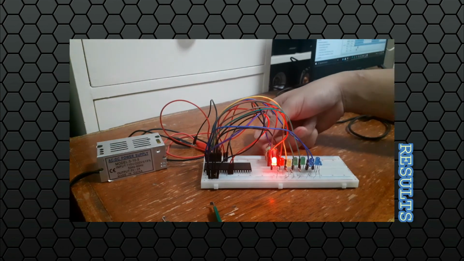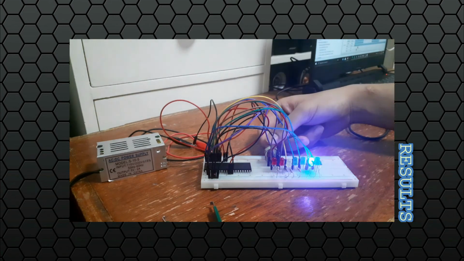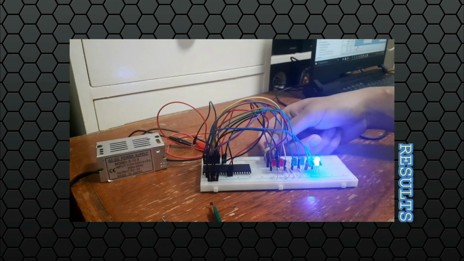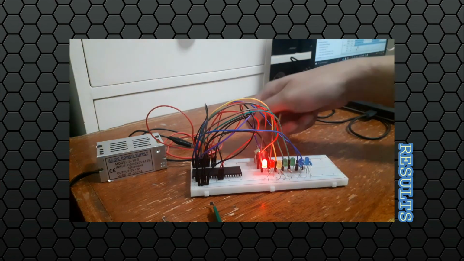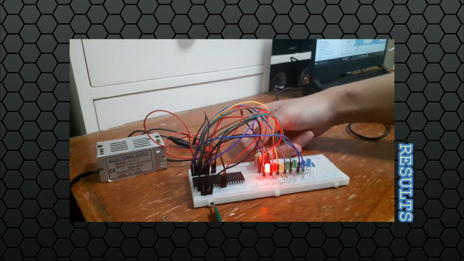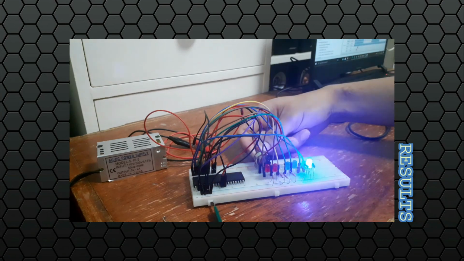We could see that as I turn the knob, the LED that is lit changes. If I want a hotter temperature output, I would turn the knob to the left. And if I want a colder temperature, I would turn the knob of the potentiometer to the right.